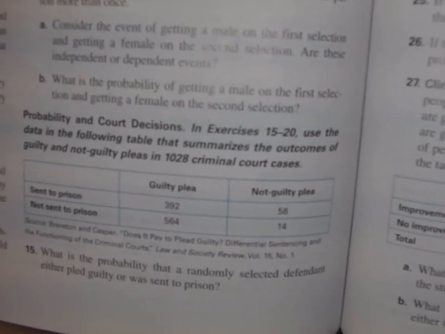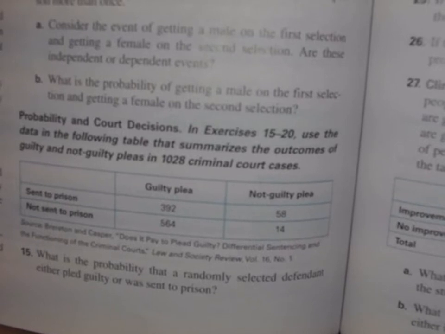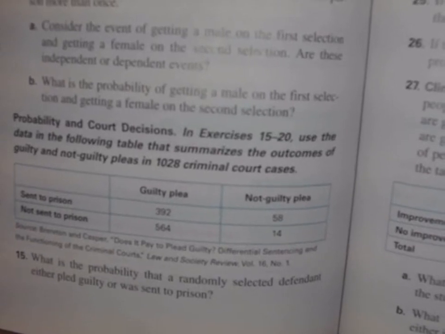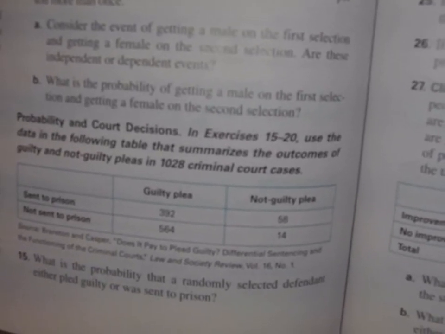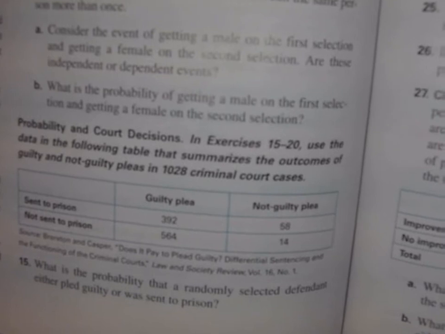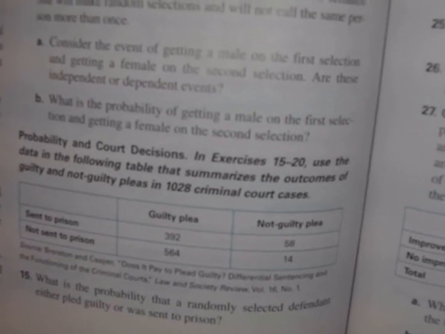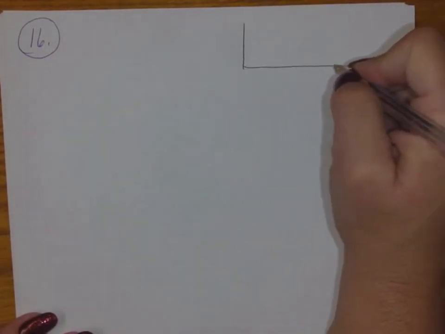Probability in court decisions. In exercises 15 through 20, use the data in the following table that summarizes the outcomes of guilty and not guilty pleas in 1,028 criminal court cases. Remember that 1,028 because it's going to be important, because why? That's my total. Okay, so we're going to do that. What I'm going to do, because I don't want to hold this book up here, is I'm just going to take a second to reproduce that table so we can look at it.